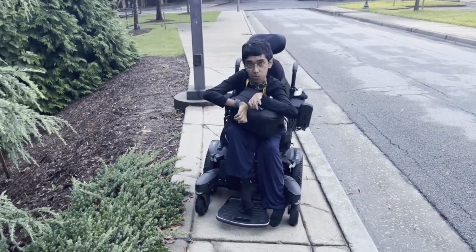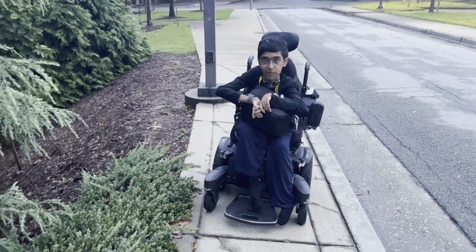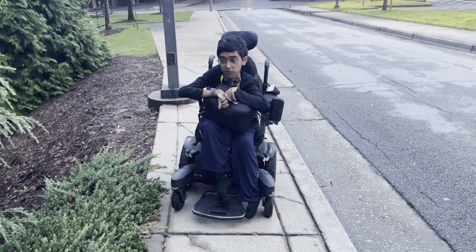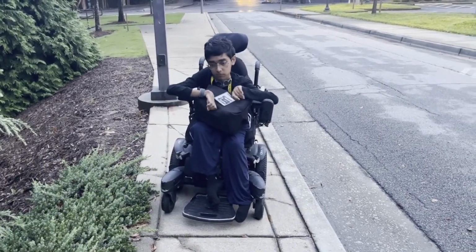It's not just about the sidewalks themselves. Think about what's beside them as well. Is it too narrow? Is it next to something that looks like if you lose control of a wheelchair, you could end up falling and getting hurt? That's another thing to think about as well. Let's keep on going.